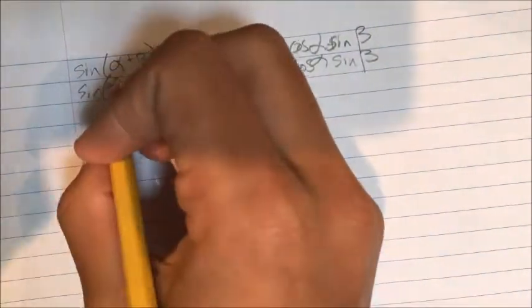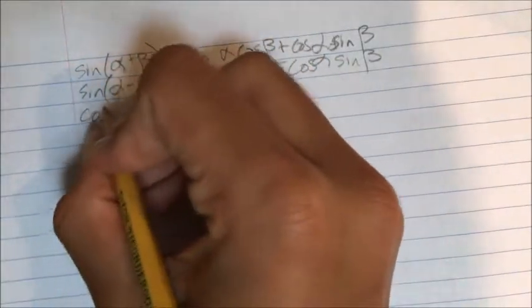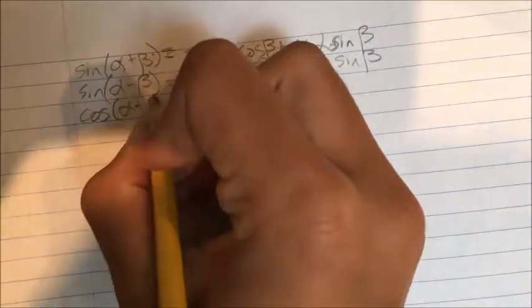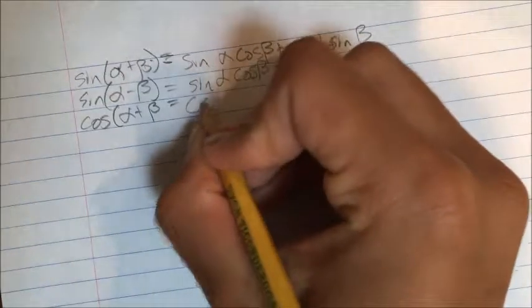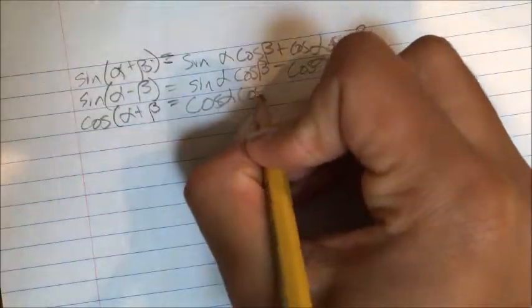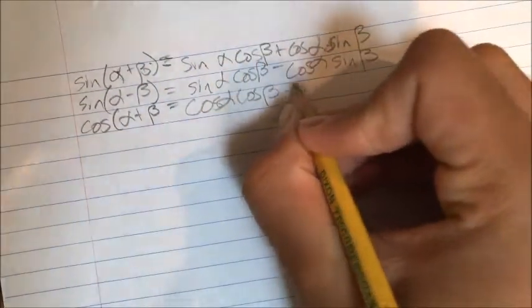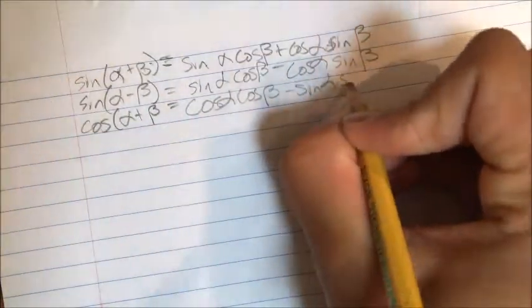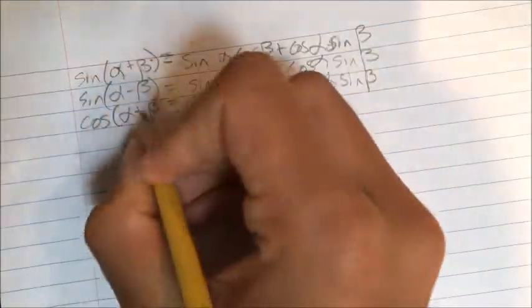And then there's also identities for cosine, sum of cosine, and sum of tan, and the differences of both those two. So cosine alpha plus beta equals cosine alpha cosine beta minus sine alpha sine beta.